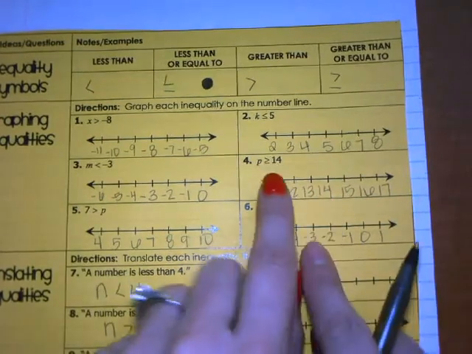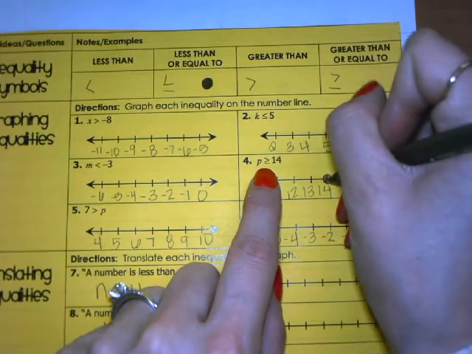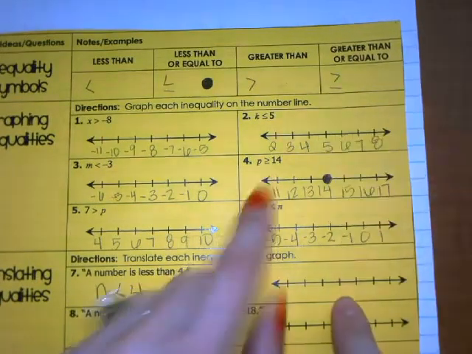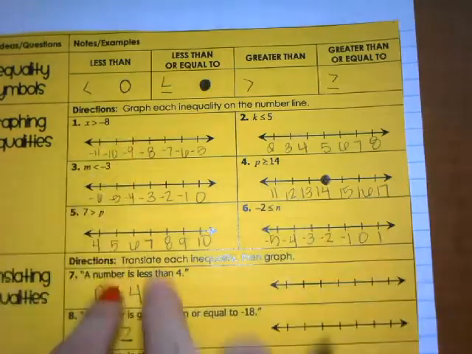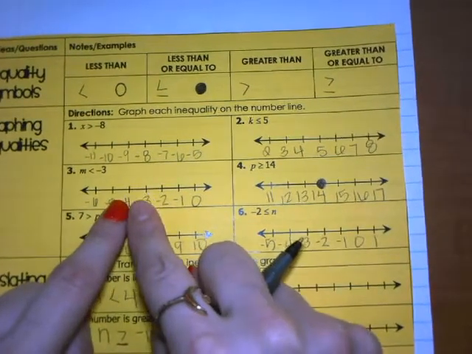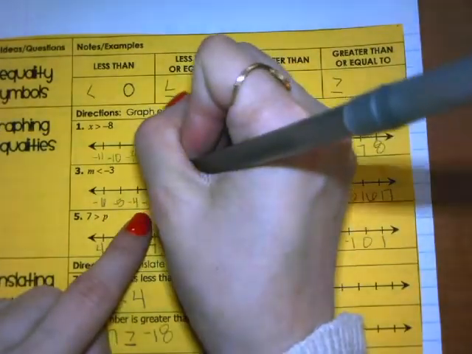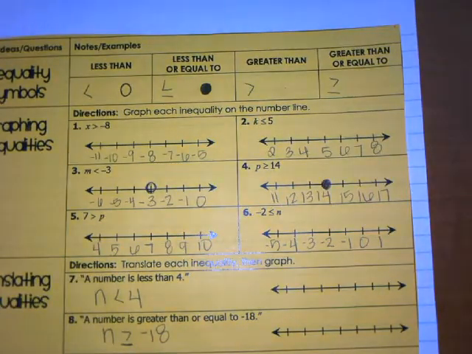Okay, so that means on number 4, that equal to sign means it's closed. So we have a closed circle on 14 because it is equal to. It can be 14. Whereas if we're talking about less than, this -3 is going to be open because it's not equal to -3. It can go as close to -3 as possible, but it cannot be -3, which is why it's open.